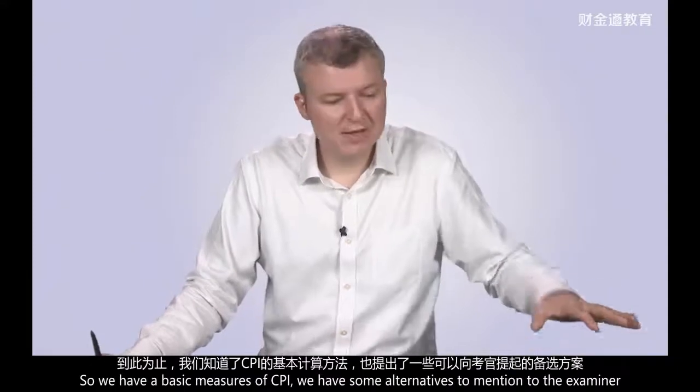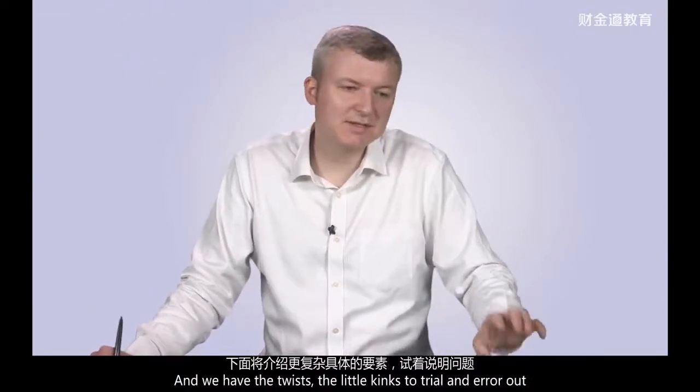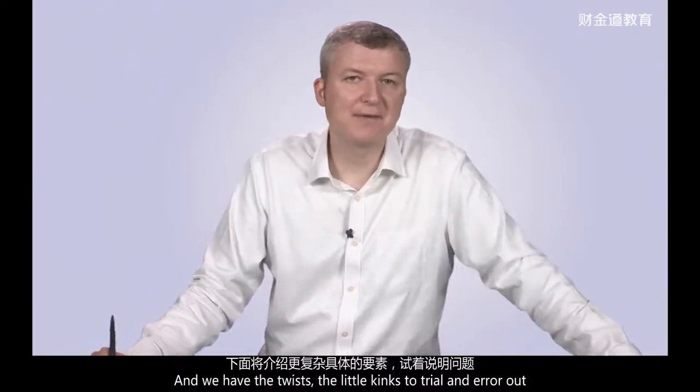So we have our basic measures, the CPI. We have some alternatives to mention to the examiner. And then we have the twists and the little kinks to try and iron out.